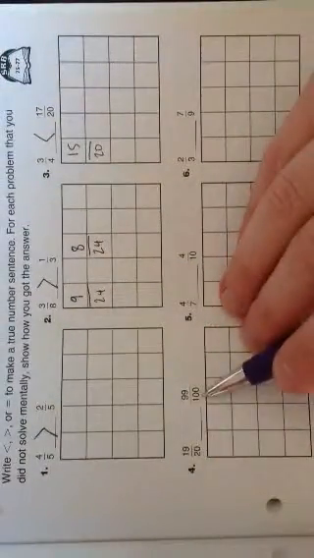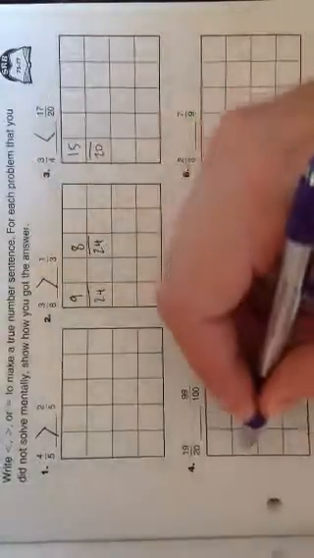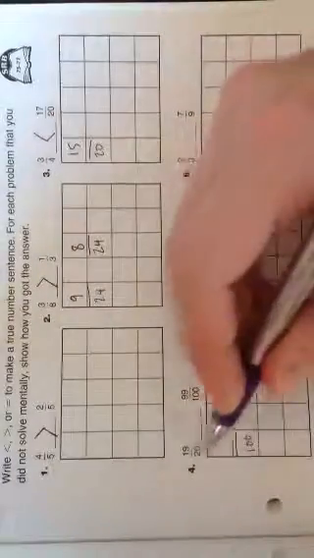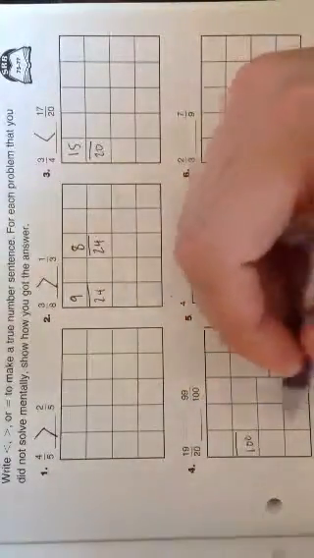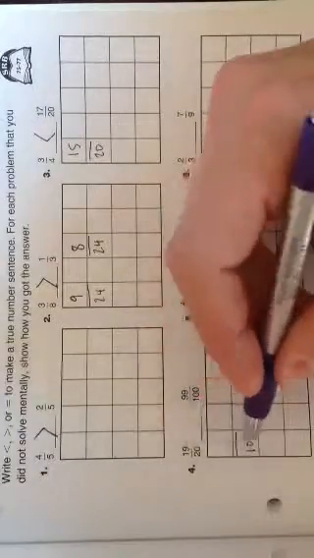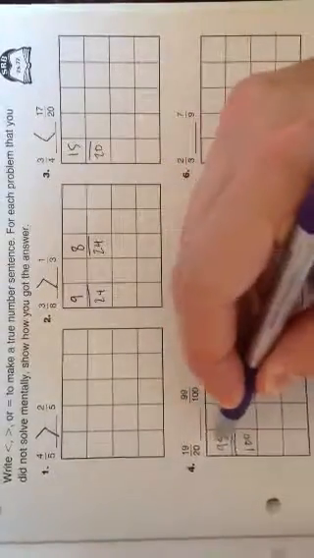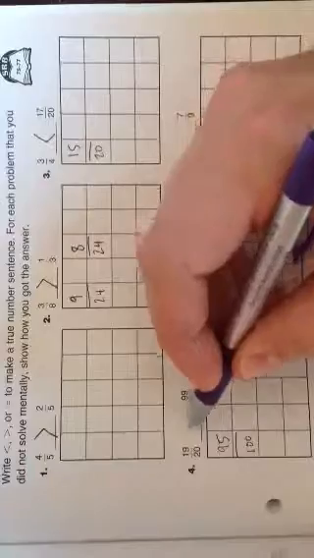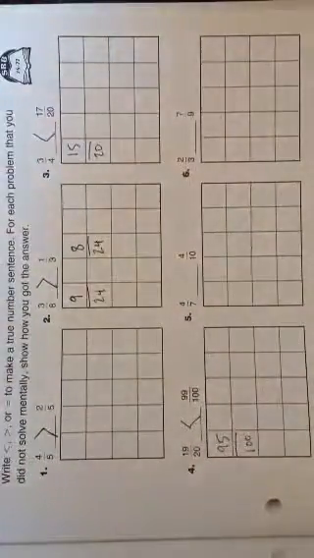From 20 to 100, we could multiply 20 by 5 and get 100. If we multiply 19 by 5, that's basically going to be 5 less than 100, or 95. So here 95 is less than 99, so that would look like that.